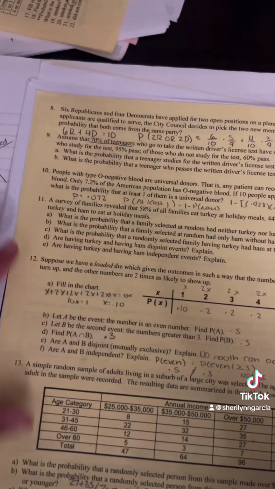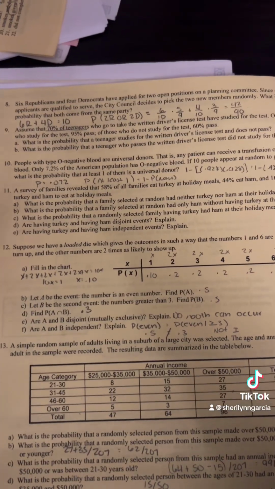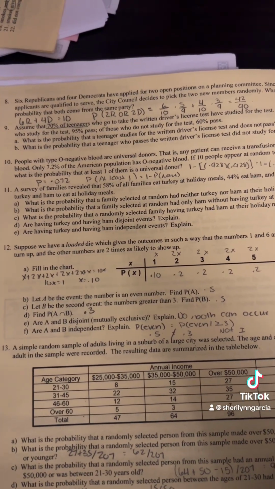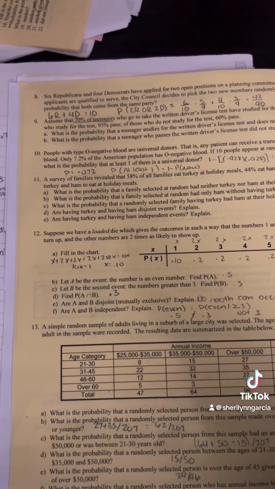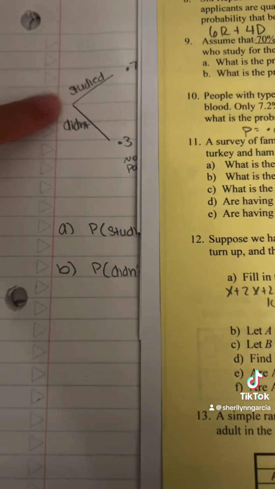Okay, so knowing what they gave us first, it's telling us that 70% of teenagers who go to take the written driver's license test studied, right? So I created the branches. I'm going to do studied and didn't study.